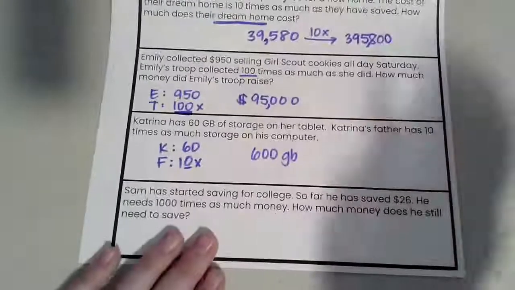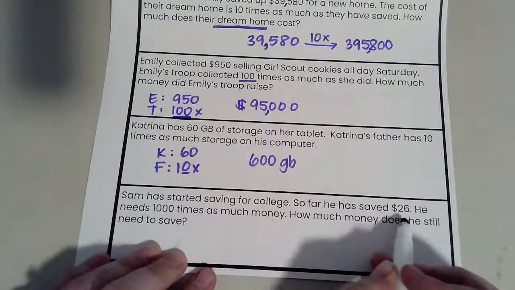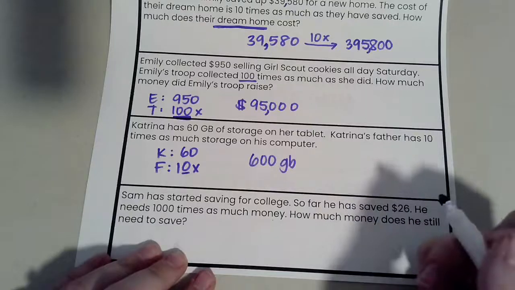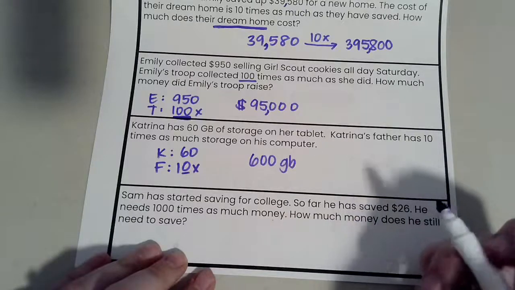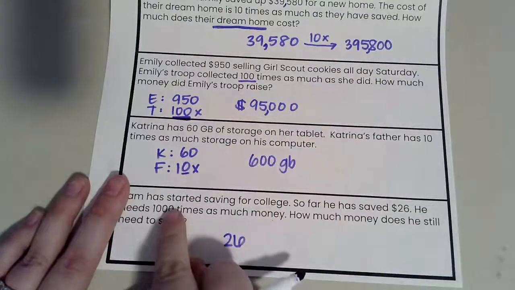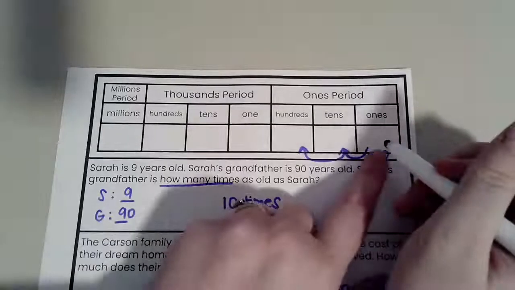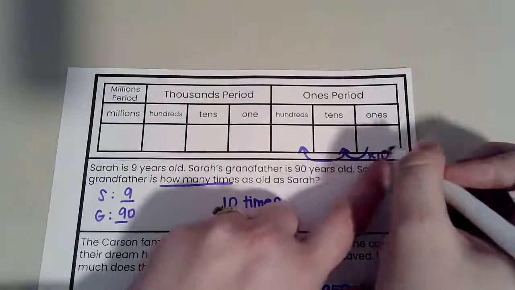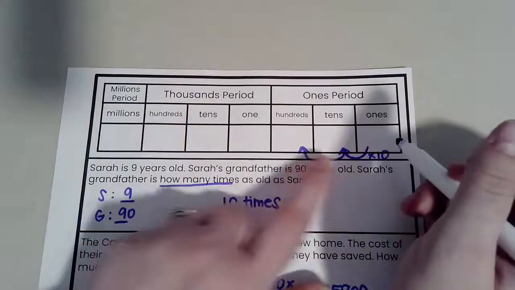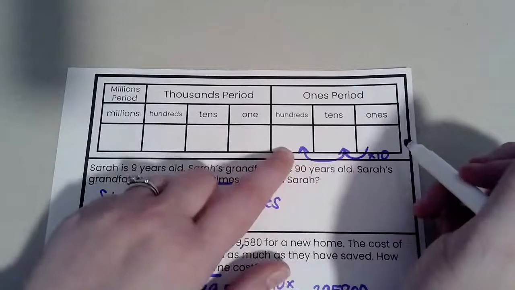All right, and then Sam has started saving for college. So far, he has saved $26. He needs 1,000 times as much money. How much money does he still need to save? So he has 26. Oh my goodness, 1,000 times as much? Well, don't panic. Right now, we're here. We said when we go 2 spaces, 10 times 10, 2 spaces is 100.